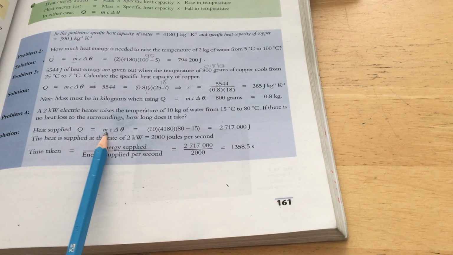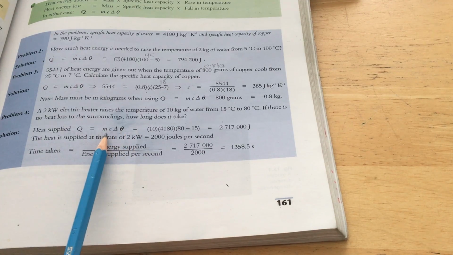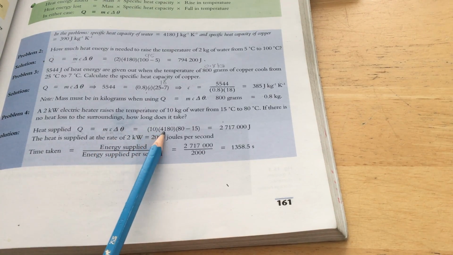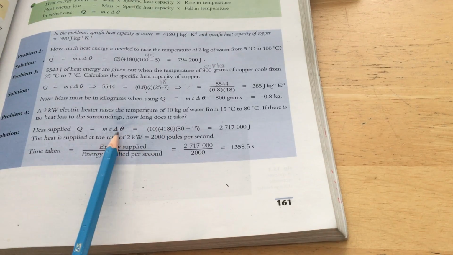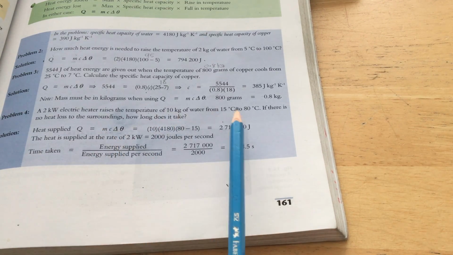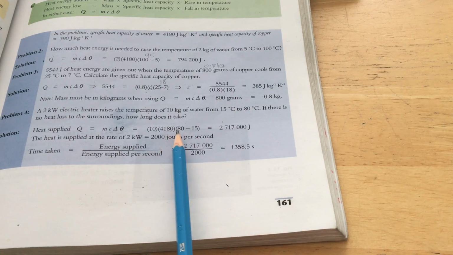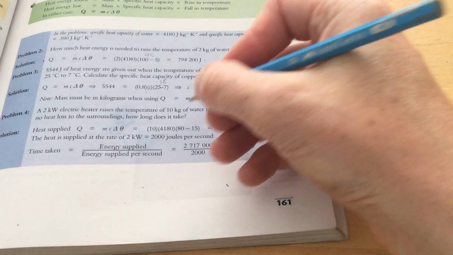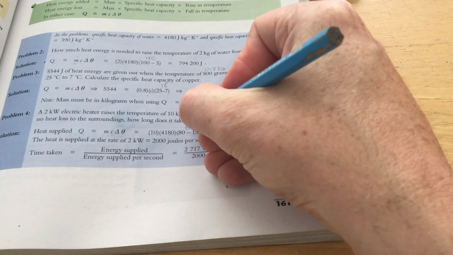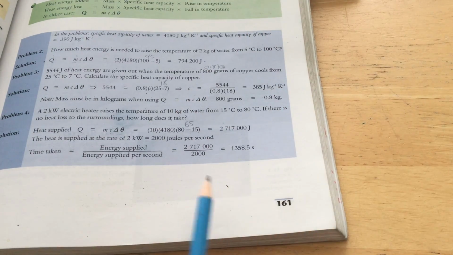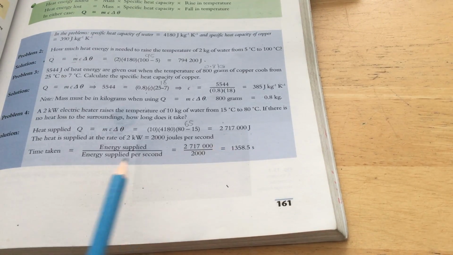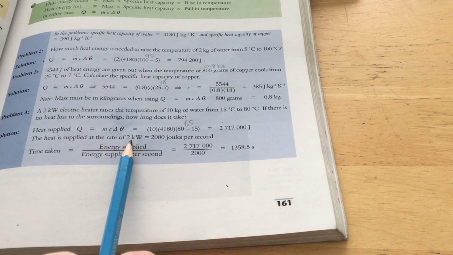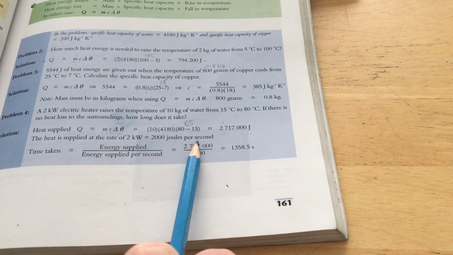So we have 10 kg of water, so the mass is 10. The specific heat capacity of water is 4,180. That means it takes 4,180 joules to change 1 kilogram of water by 1 degree. And then the temperature difference that we're looking for, delta theta, is 15 to 80. So it's an increase of 65. You don't have to put in 80 take away 15 there, you could put in just 65 if you wanted. So on the whole, I need 2,717,000 joules of energy. Now the heat is supplied at a rate of 2 kilowatts. It's a 2 kilowatt heater, which is 2,000 joules per second.